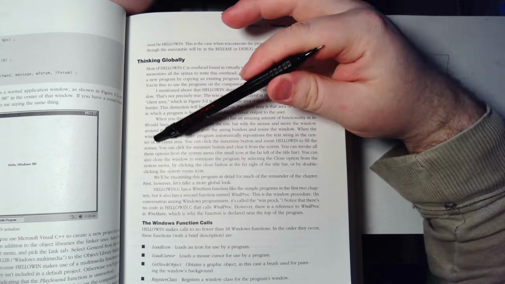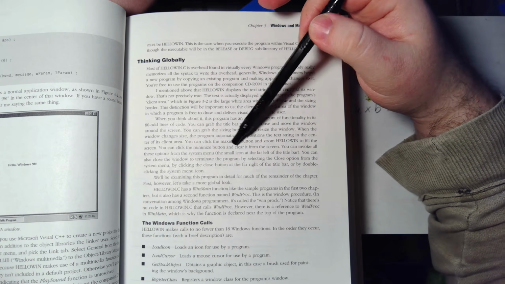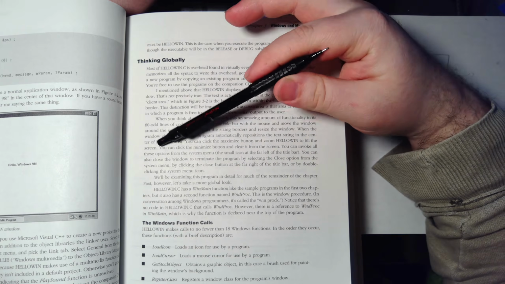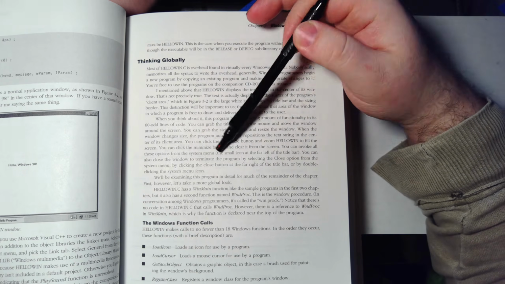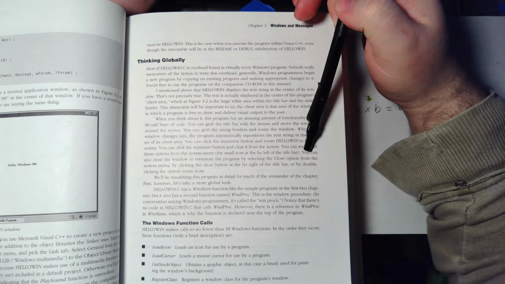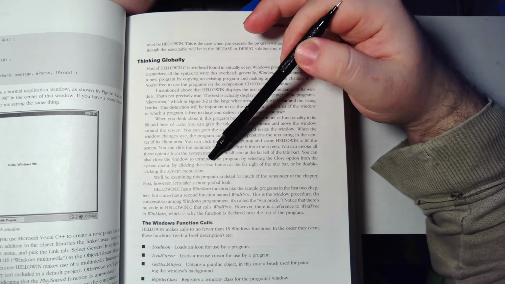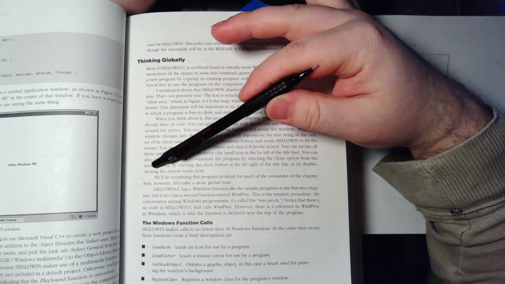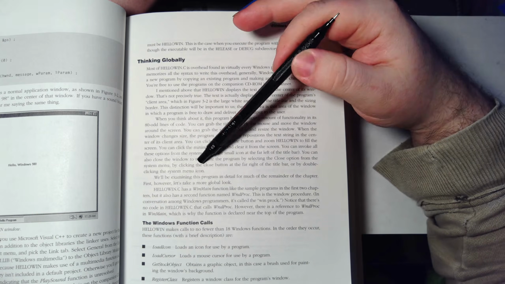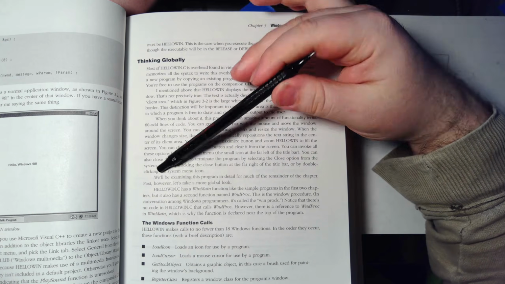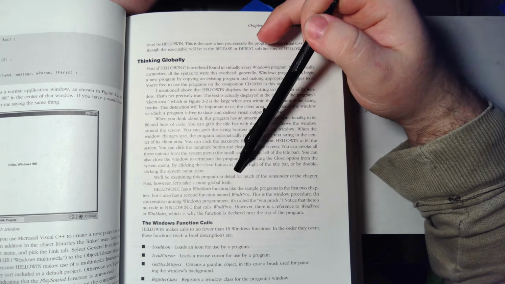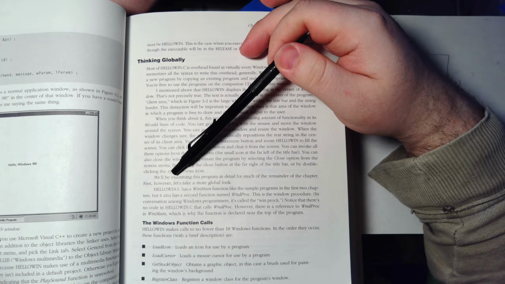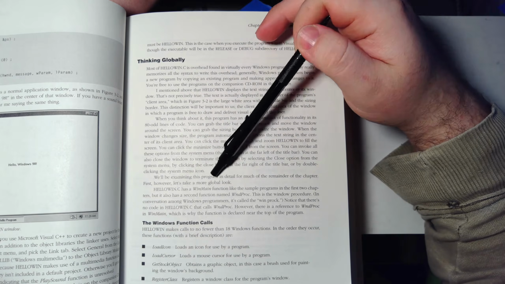You can invoke all these options from the system menu, the small icon at the far left of the title bar. You can also close the window to terminate the program by selecting the close option from the system menu, by clicking the close button in the far right of the title bar, or by double-clicking the system menu icon. We'll be examining this program in detail for much of the remainder of the chapter. First, however, let's take a more global look.